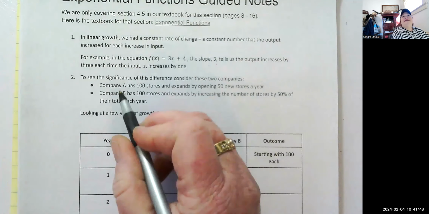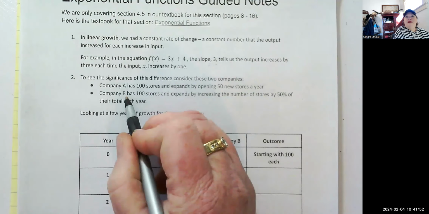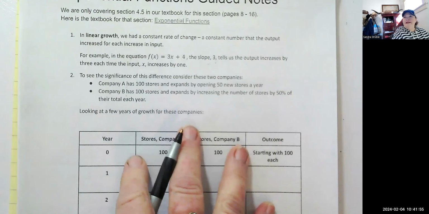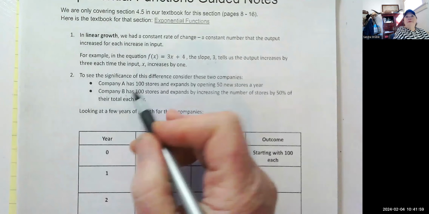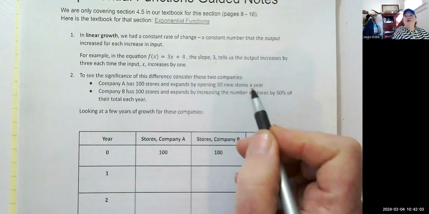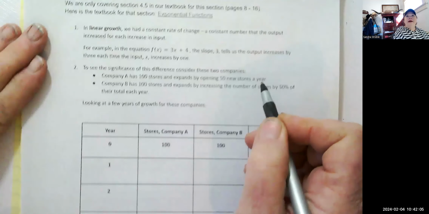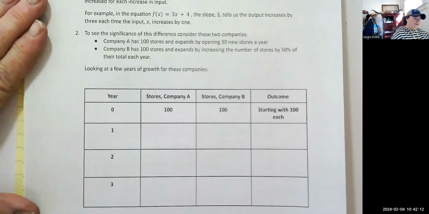All right, so to see the difference between companies A and B, I'm going to create a chart down here, which I did in class. This is for folks who missed it or need to go over it again. Company A has 100 stores and is opening 50 new stores per year. Okay, so I'm just going to deal with company A right now. And we're going to look to see what the growth looks like for 3 years.